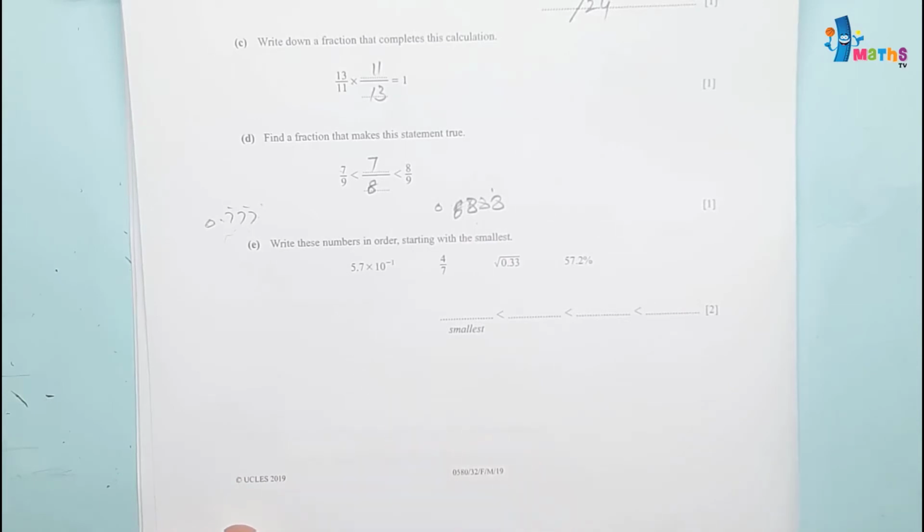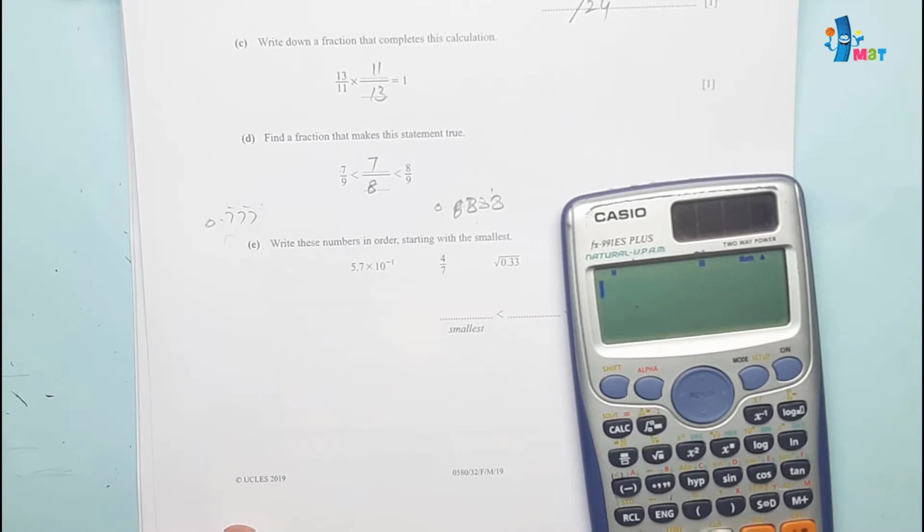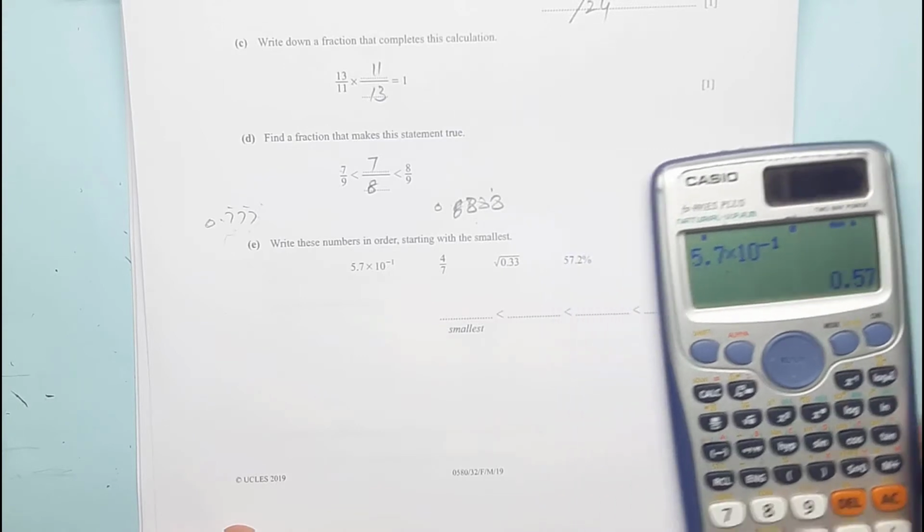Now write these numbers in order, starting with the smallest one. This one also we will check with the calculator. 5.7 multiplied by 10 raised to the power minus 1 will be equal to 0.57.